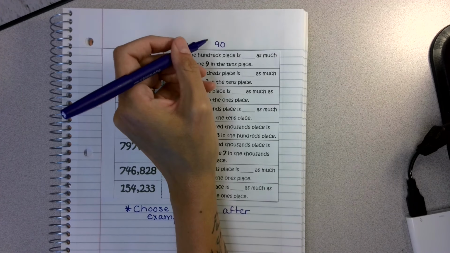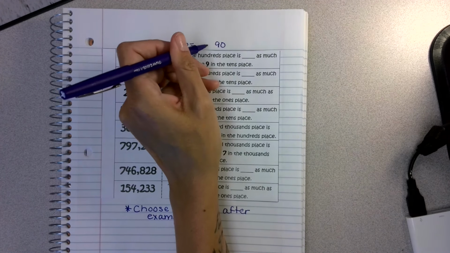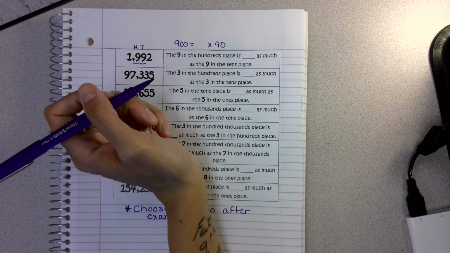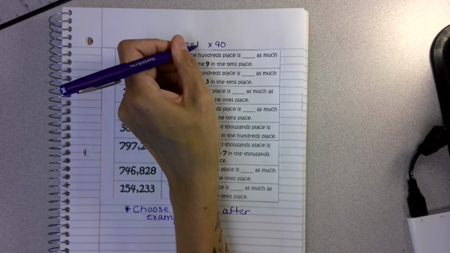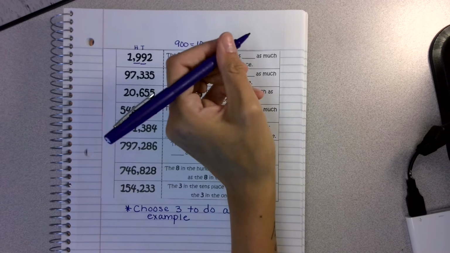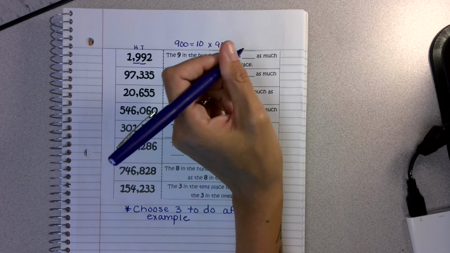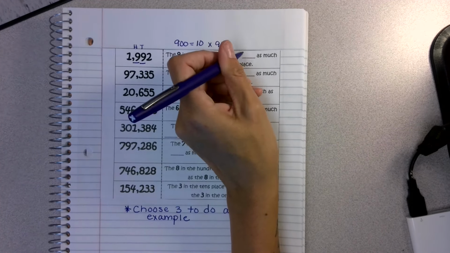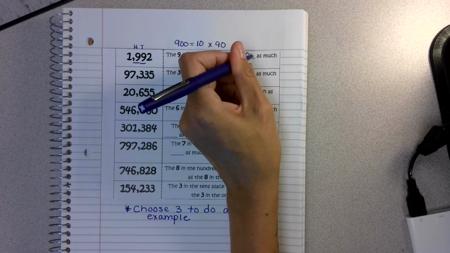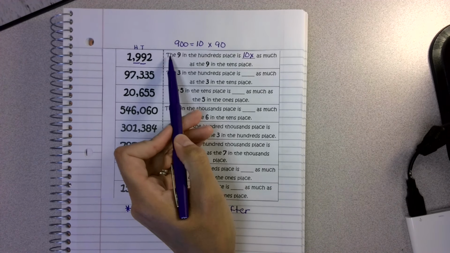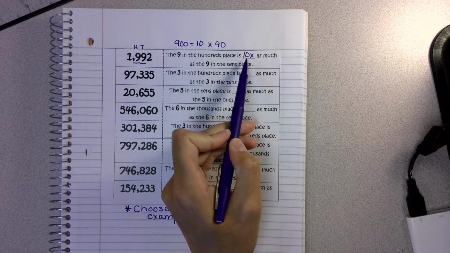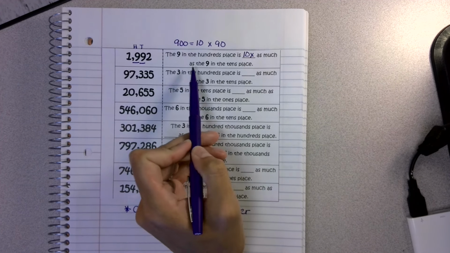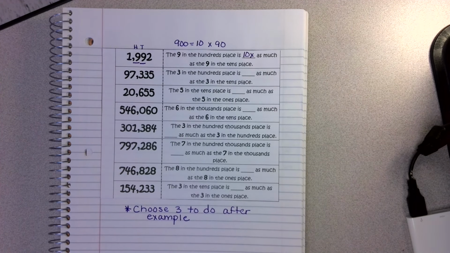Well, in order to get to this 900, I would have to do 90 times what? 10. So it's 10 times as much. And a way that we can write it short so you don't have to write times is you can just do 10 times as much. So the 9 in the hundreds place is 10 times as much as the 9 in the tens place.